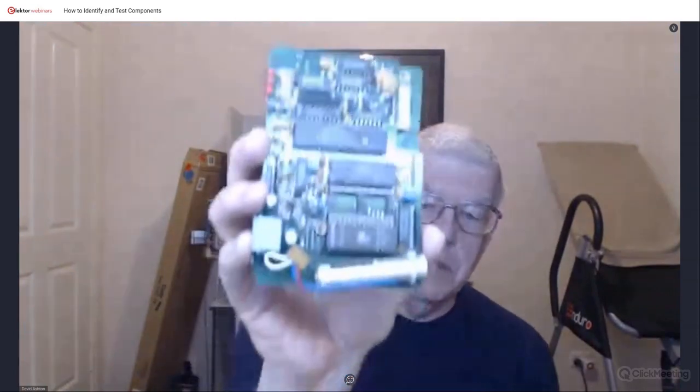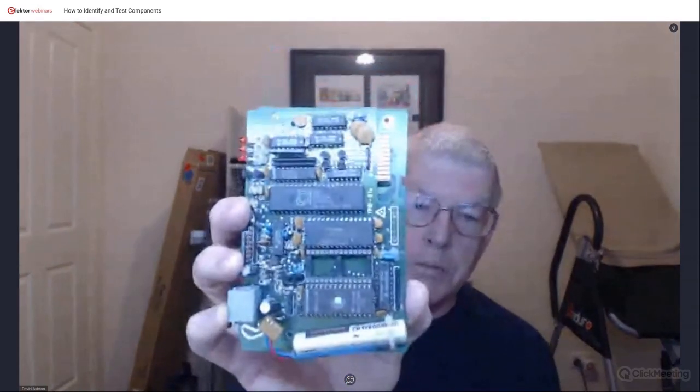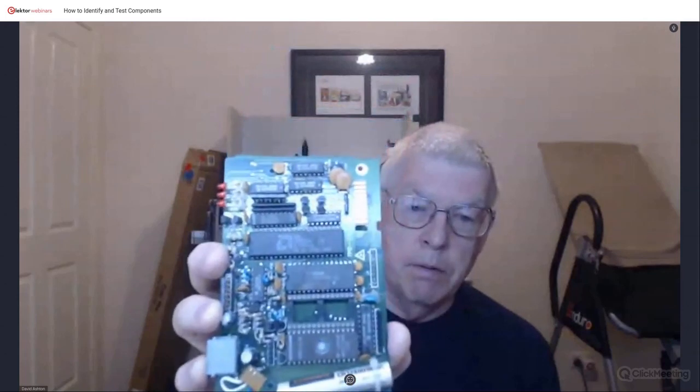All right, identifying the components. What you're looking for is a marking on the component that tells you what it is. Obviously, something like this, through-hole components, they're easy. They have good markings on them. They're fairly easy to identify. You stick the part number in Google, and it'll normally come up with something that you can use.